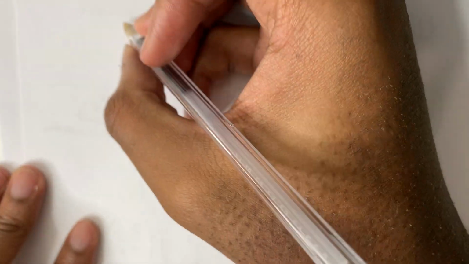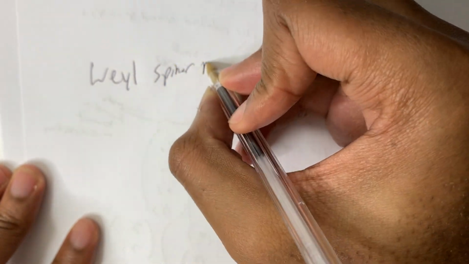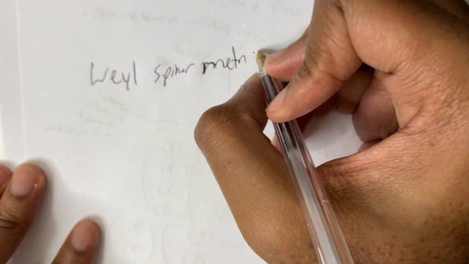All right. So almost last thing. What's next? We have to talk about spinor rotations and boosts, chirality, Weyl spinors, spinor field. Last thing is the Weyl spinor metric. Okay, so let's talk about the Weyl spinor metric. All right, so the metric.